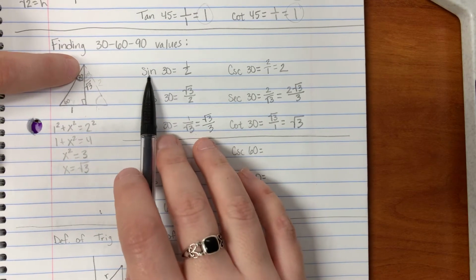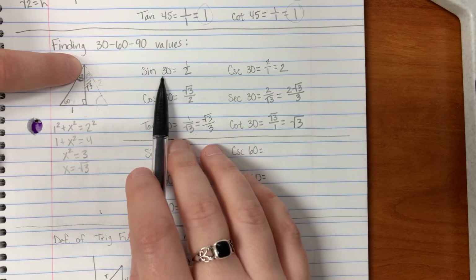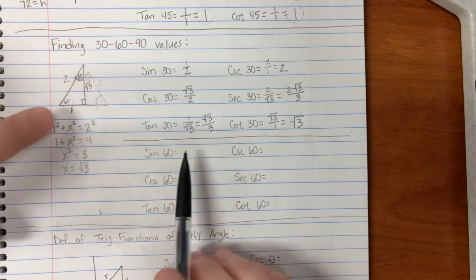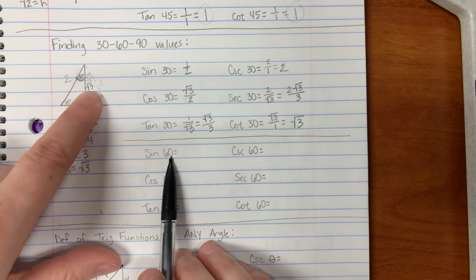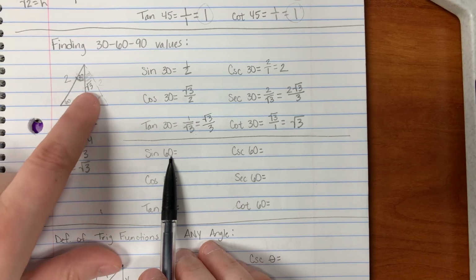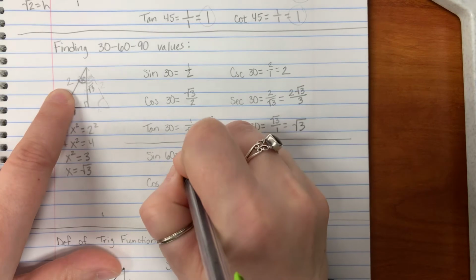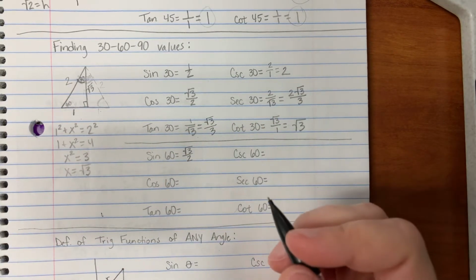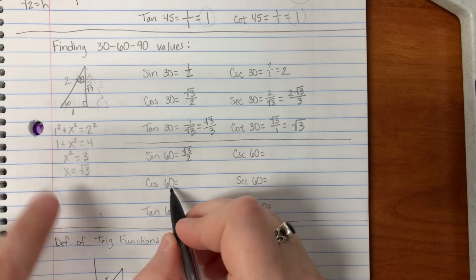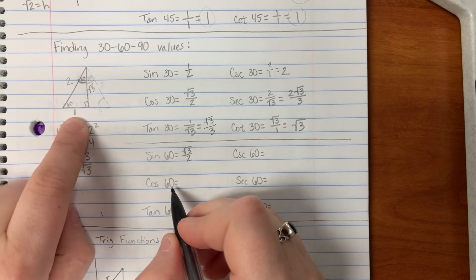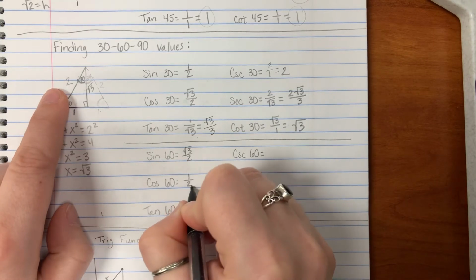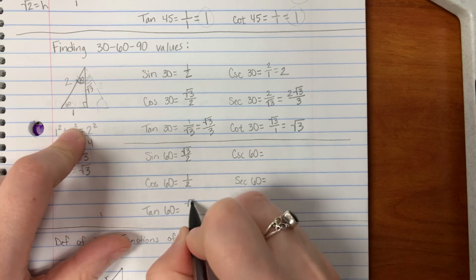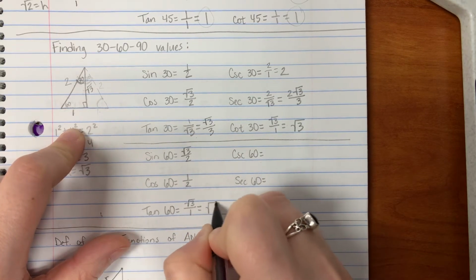So again, when up here I said the sine of 30 was 1/2, that's because that was opposite over hypotenuse, right? In this one, opposite over hypotenuse is going to be the square root of 3 over 2. I didn't make that very clear at all, so hopefully that cleared that up. And then this one, my cosine would be my adjacent over hypotenuse, which is 1 over 2. My tangent would be the square root of 3 over 1, which is just the square root of 3.